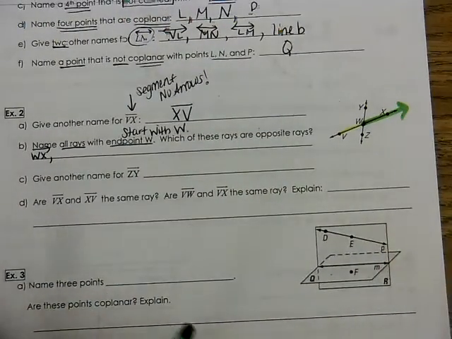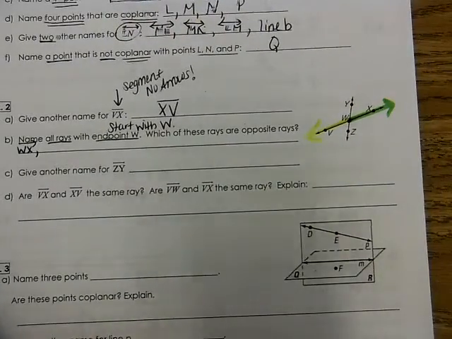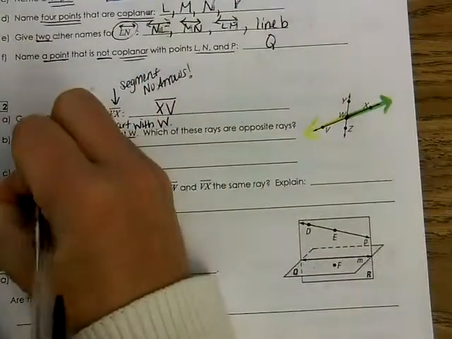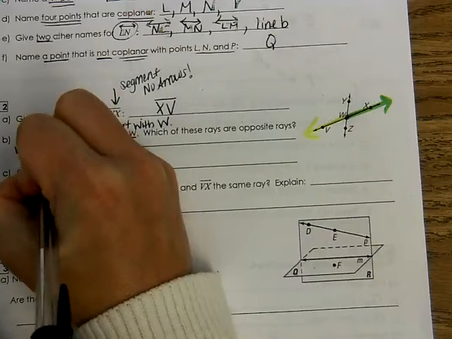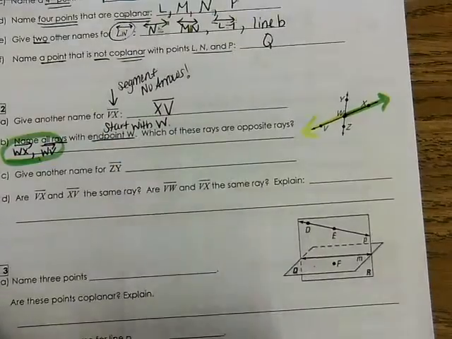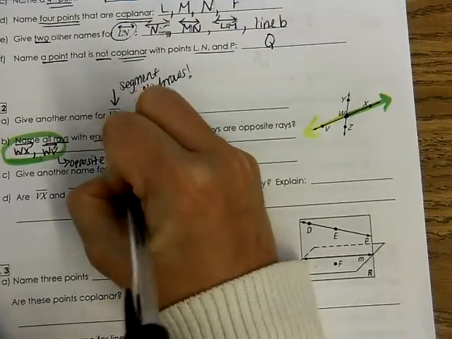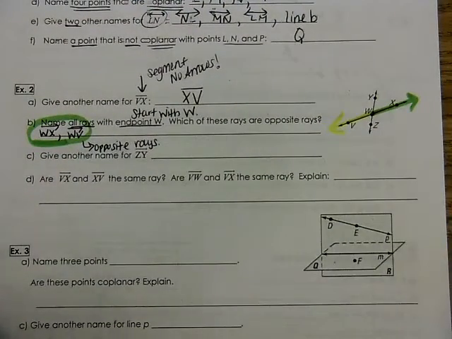And its opposite ray, if we were to connect and form a line, would be WV. These two rays connect and form a line. So I'm going to say that these two are opposite rays. Together they form a line.